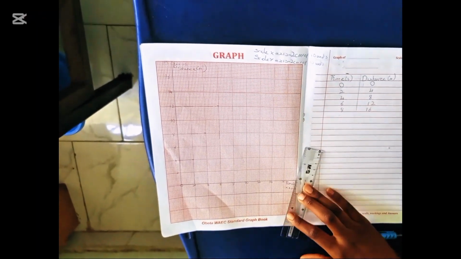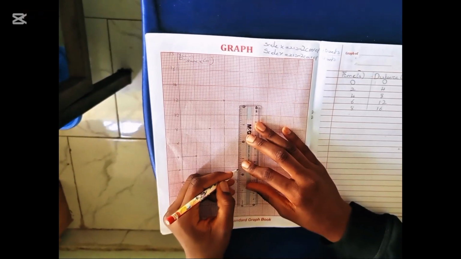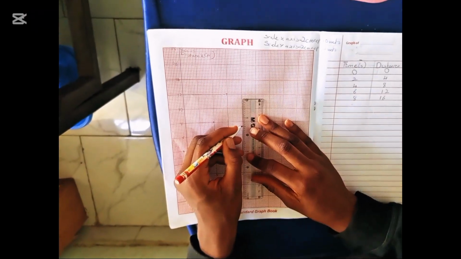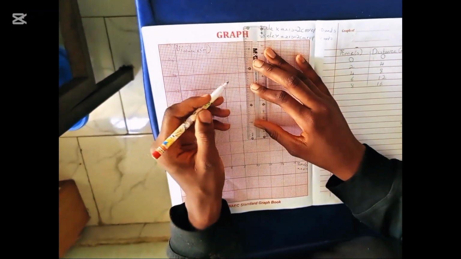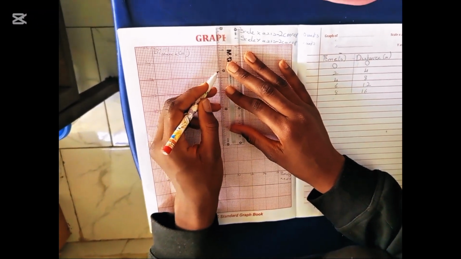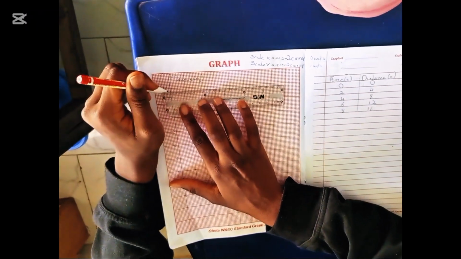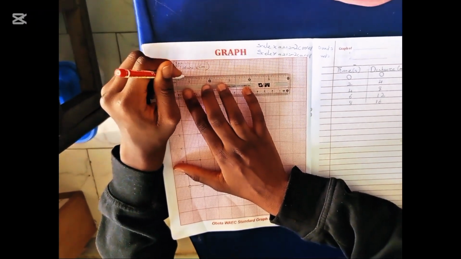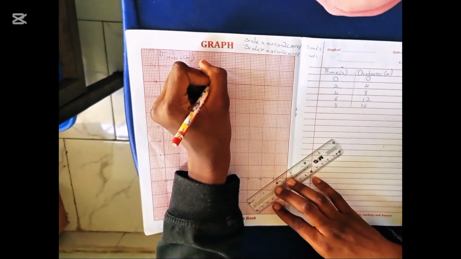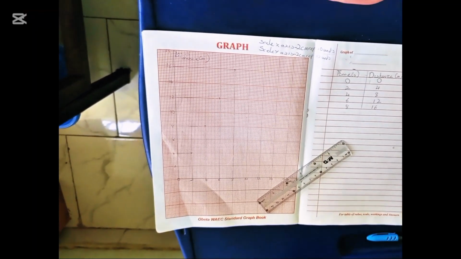Then we have the next one, which is the last one, 8 and 16. Alright, so we've carefully plotted all our points.